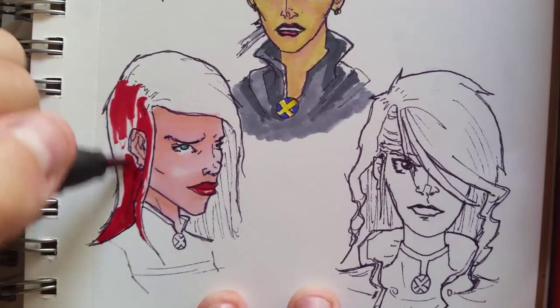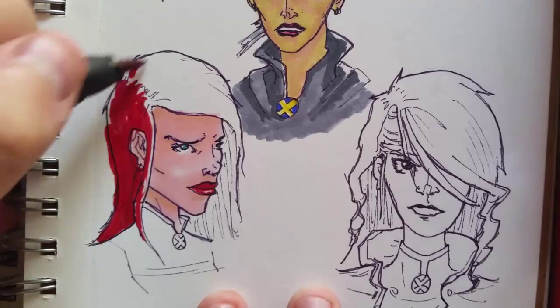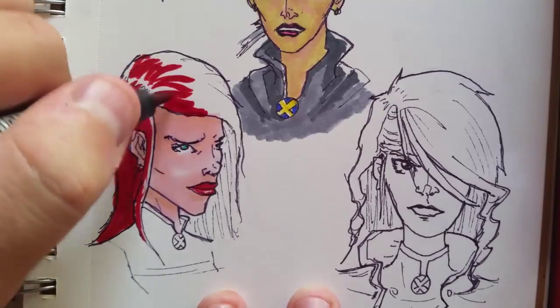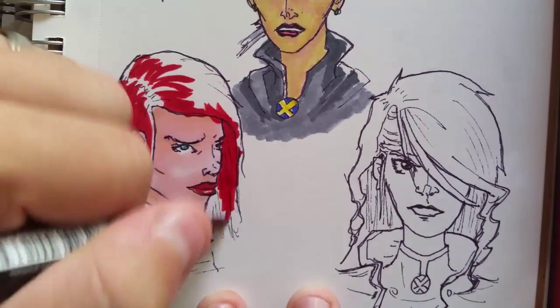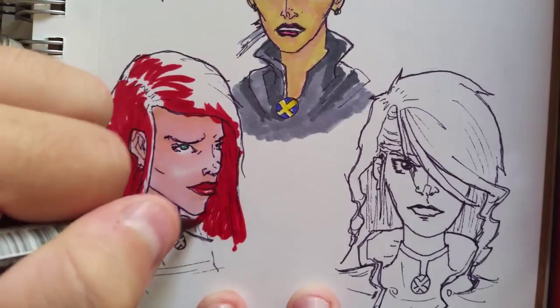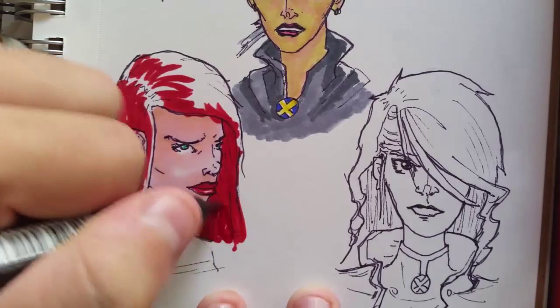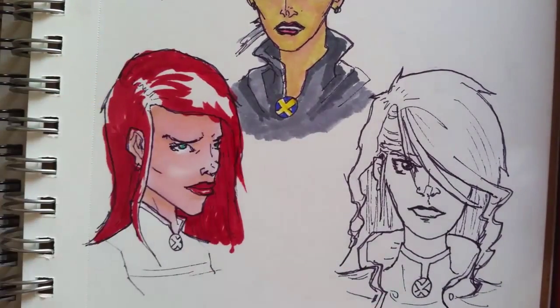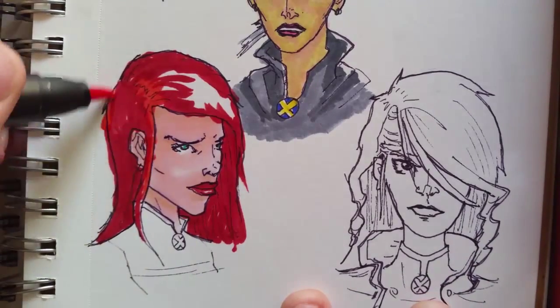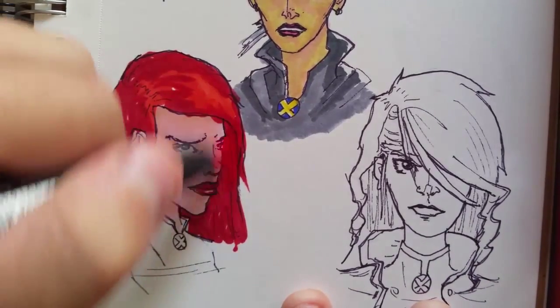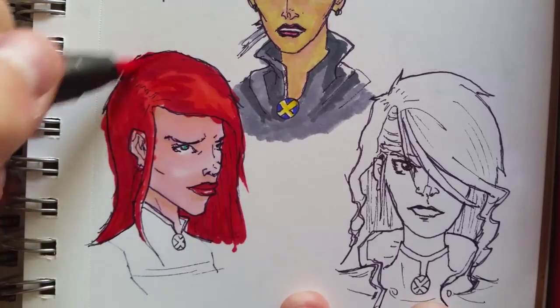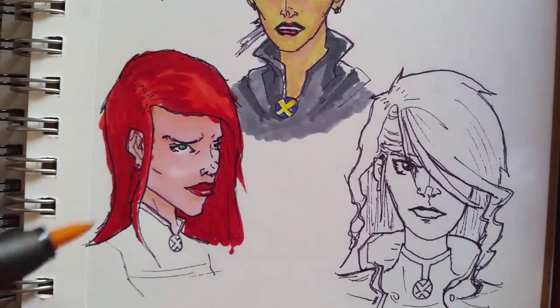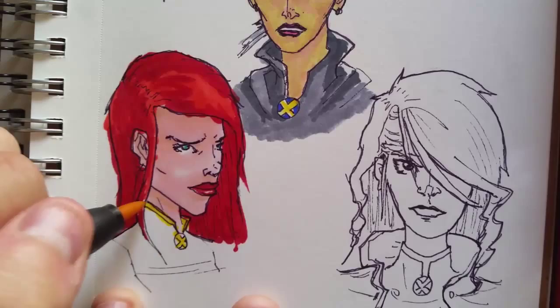So as for her hair, I know that she has red hair. Again, I'm not using references for any of this. So I know she has red hair, and I know originally she had like a green dress, but then more recently she was wearing the typical blue and yellow outfit, kind of to match what's his name, Cyclops. So I go in for the red hair and then a little bit of a lighter red, kind of an orange, just to go on top of it and smooth it out. And now I'm going to go in and add some motif.